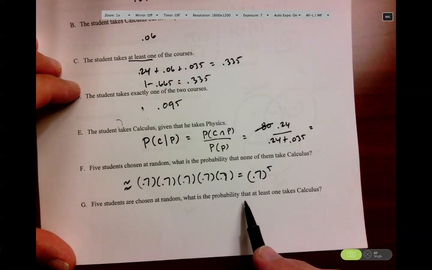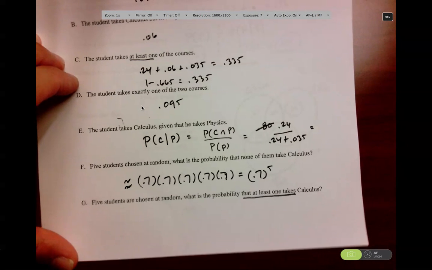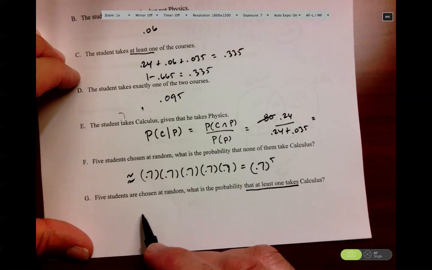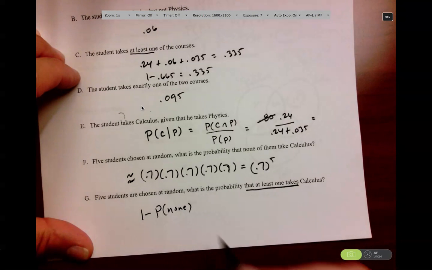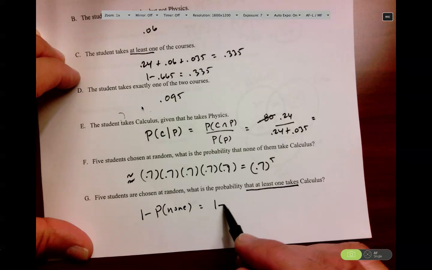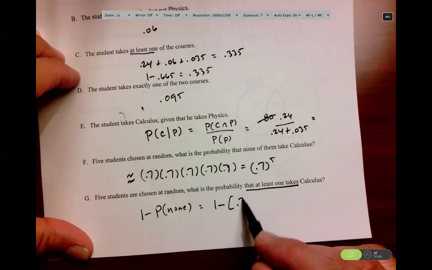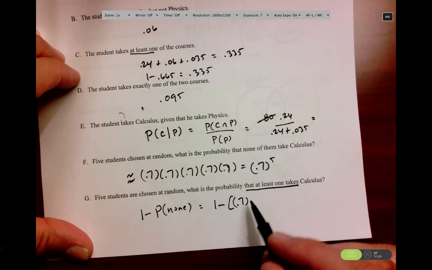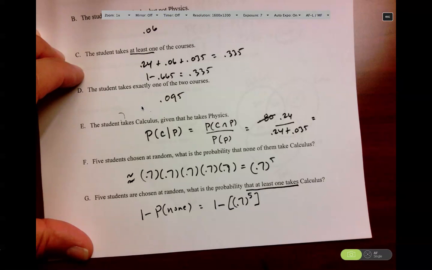Okay, 5 students are chosen at random. What's the probability that at least 1 takes calculus? This is one where I think we want to use the complement rule. This is going to be 1 minus the probability of none. So the probability that none of the 5 take calculus: the first person doesn't take calculus, that's 0.7, the next one doesn't, another 0.7, and we end up with 5 of those. So these 2 answers are just going to be complements of each other.